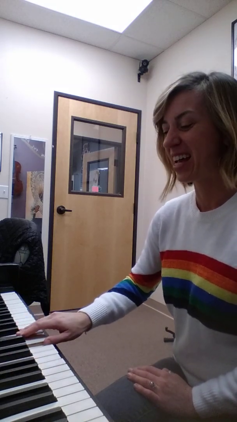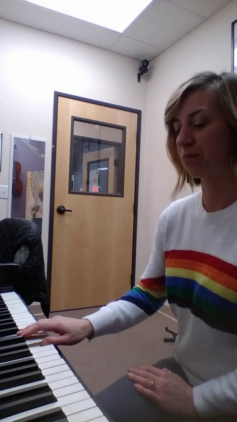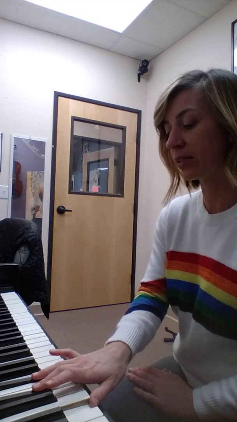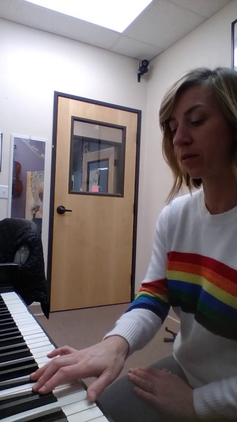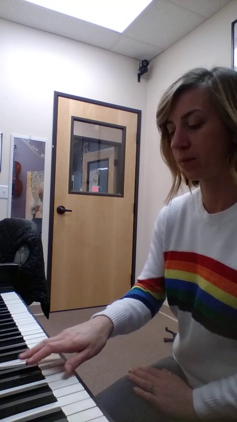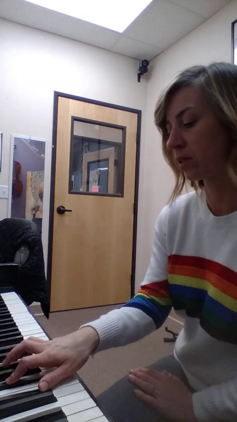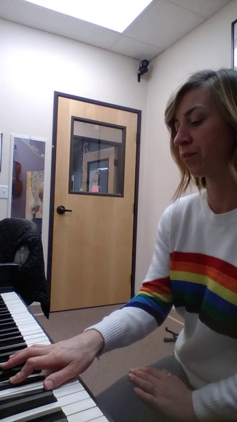There we go. Now, when we get to B, that might get a little tricky because B has E flat and G flat in it, right? Or maybe it makes it easier, because now you know you just have to move the B up, and you keep those 2 black keys pressed.